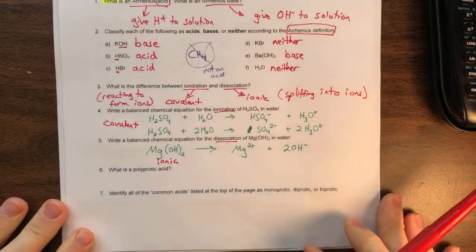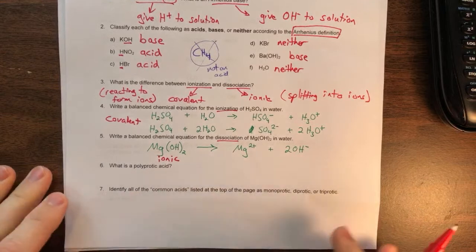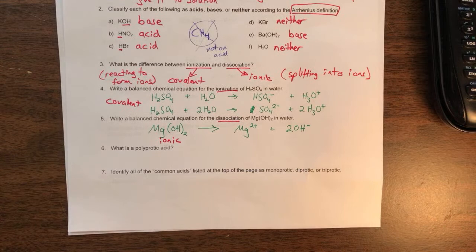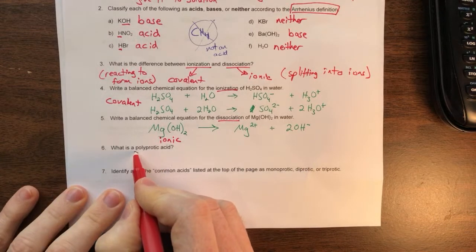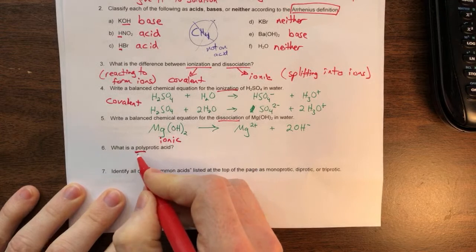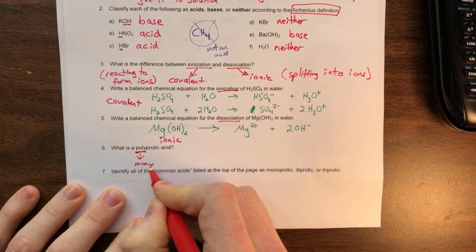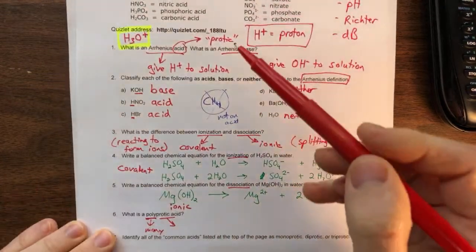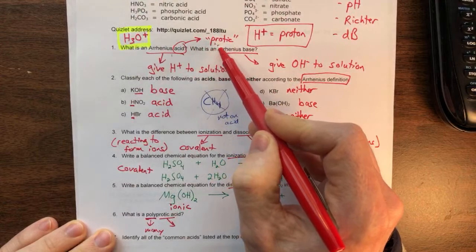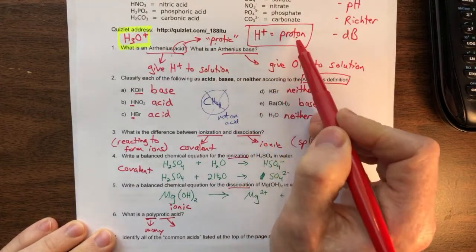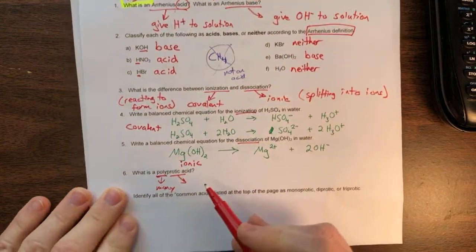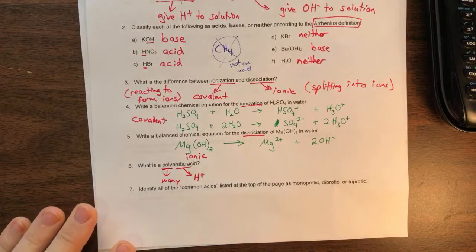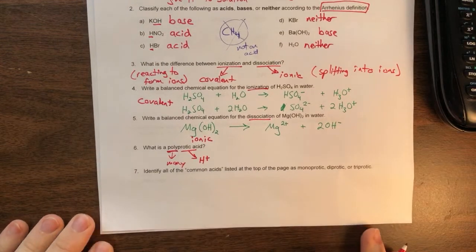That is your Arrhenius acids. Now you guys have this term polyprotic acid. We've talked about polymers before, and you've probably talked about this in math class. Poly is a term that means many, right? And the protic has to do with the fact that your acids are protic because your H plus is essentially a proton. And so polyprotic acids are many H pluses. So any polyprotic acid has more than one.